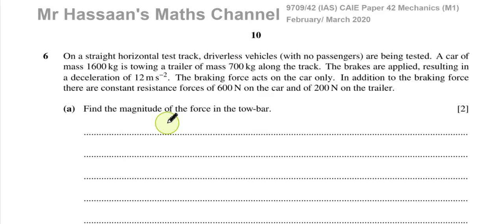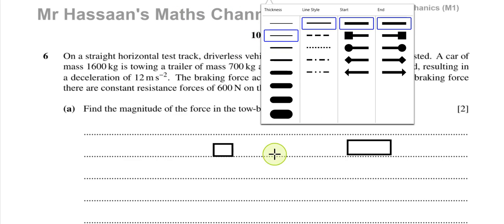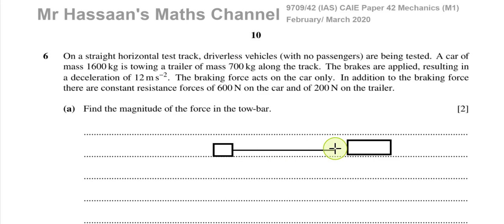Okay, so you have a tow bar connecting these two particles. Basically you have a car, and I'll just draw it like a block, and it's towing a trailer. They're connected together with a tow bar.